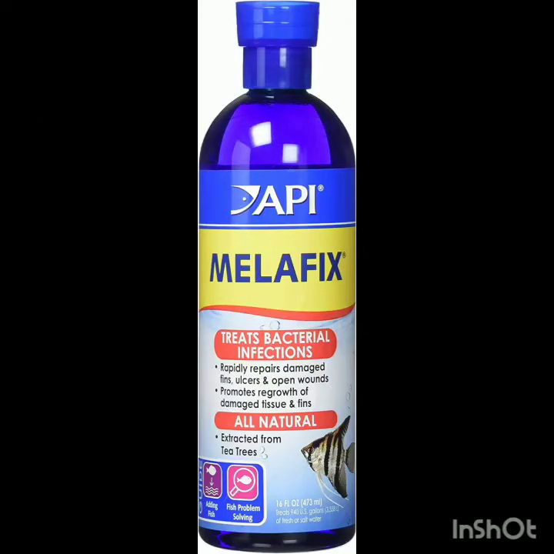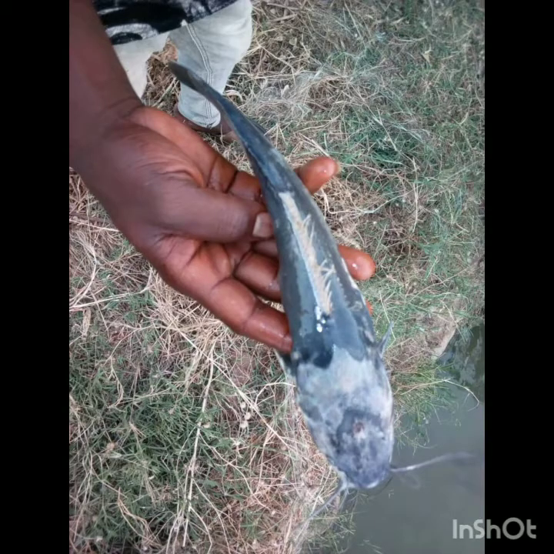For antibacterial treatments, most commercially available medicines can be effective. Melafix is a good example. If you can, separate the infected fish and always follow the instructions. If you catch fin rot early enough, you shouldn't need to use antibiotics. But, if you do, you'll want one that's effective against gram-negative organisms.